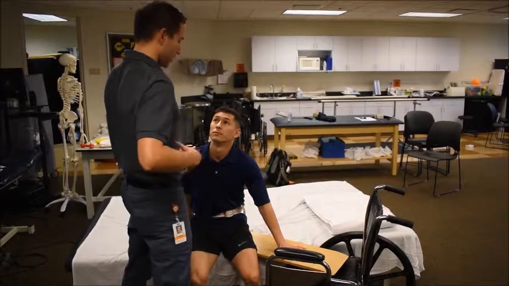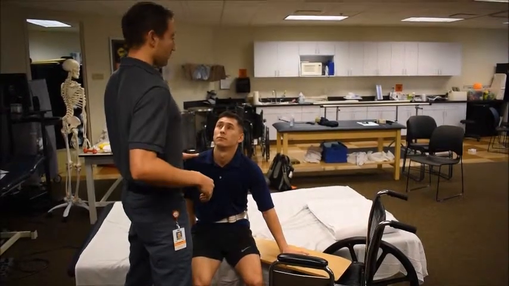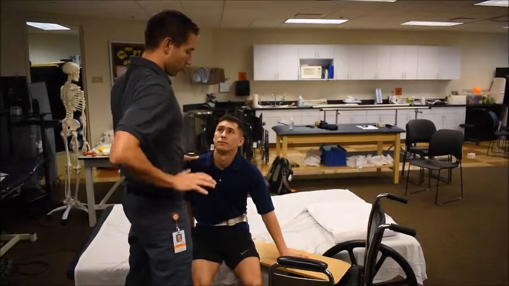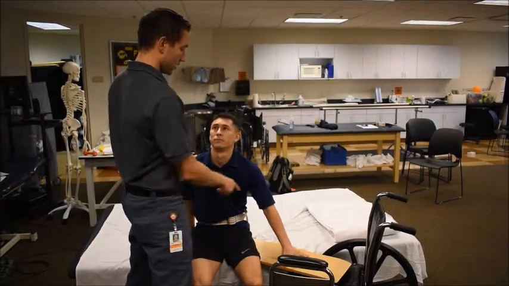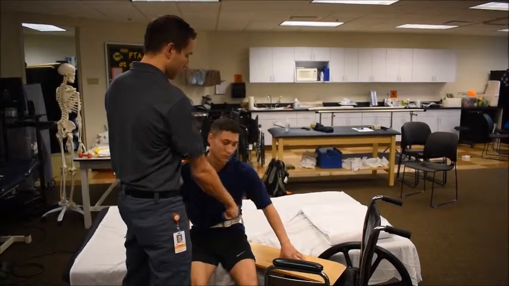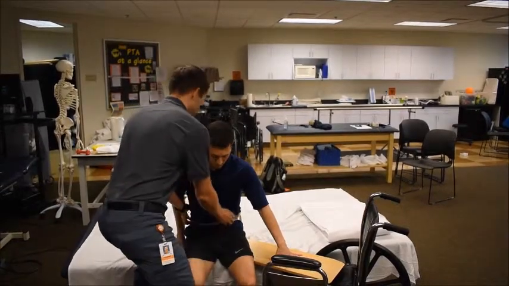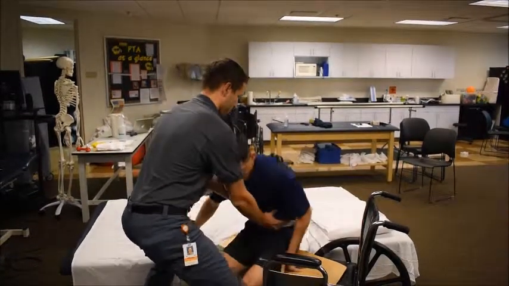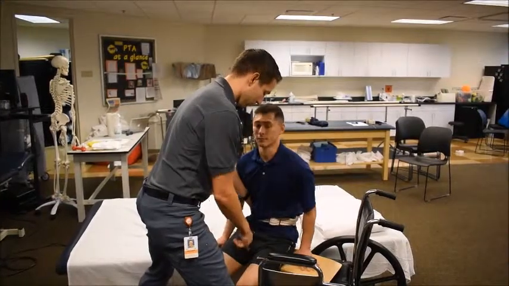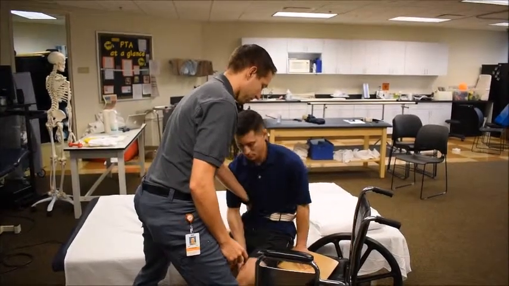And now what I want you to do is keep your core tight, take a deep breath in, and then breathe out, and you're going to push hard through your hands, and then lift your bottom up to the middle of the board, okay? On the count of 3. 1, 2, 3. Good. Okay, now you're going to reposition your legs.